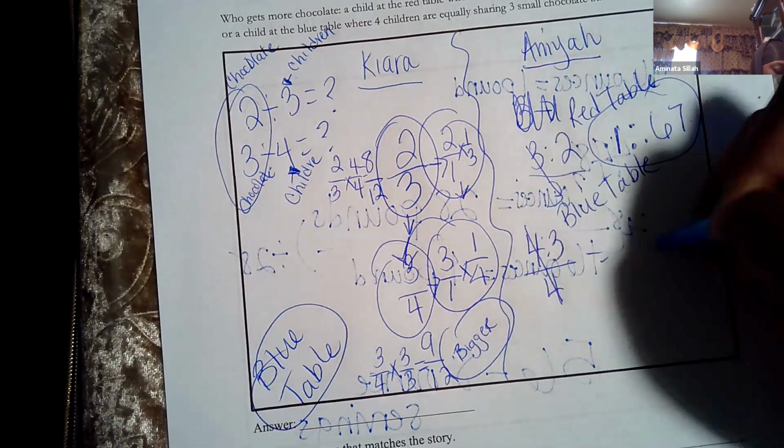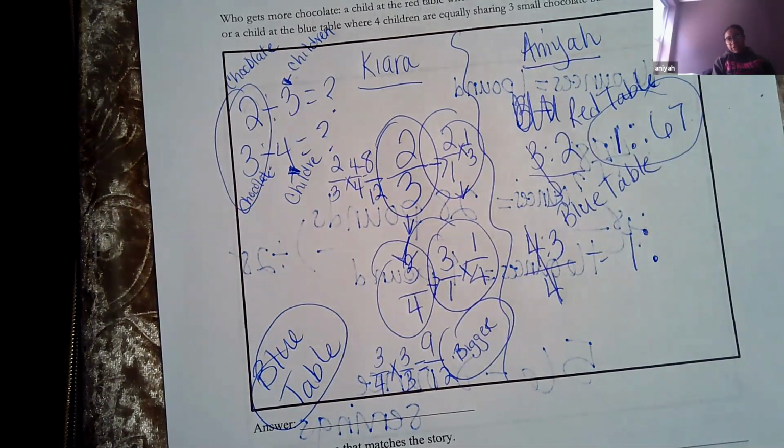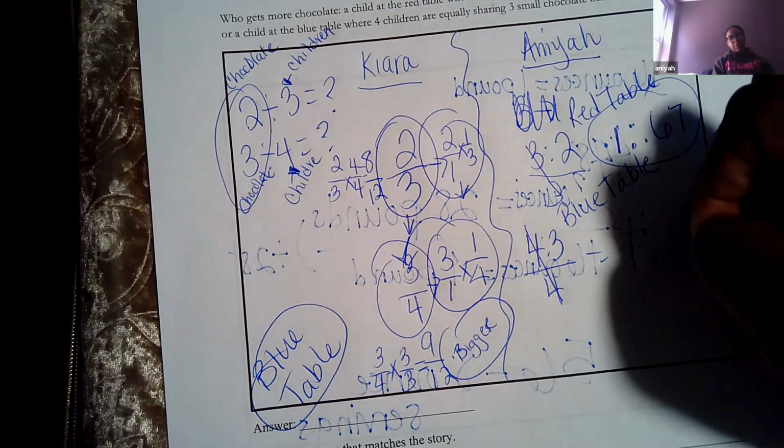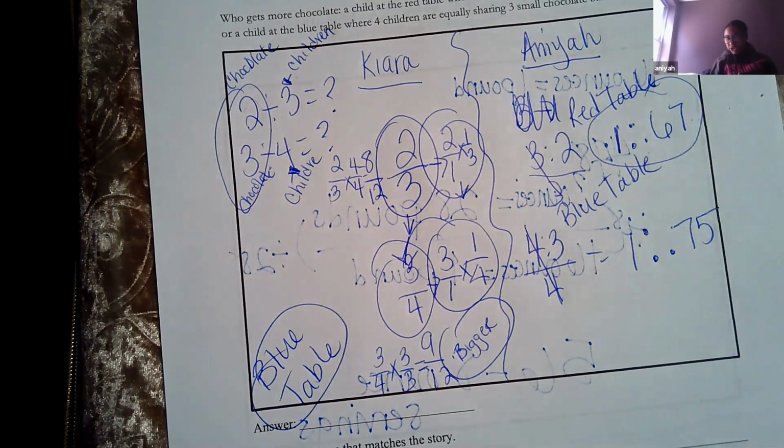And then what did you get? I got 1. And then for the 3 divided by 4, I got 0.75. And then I circled that as a new ratio again.